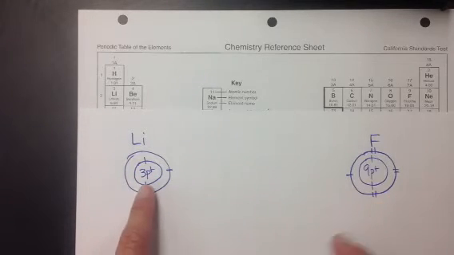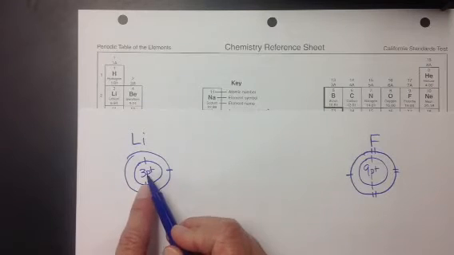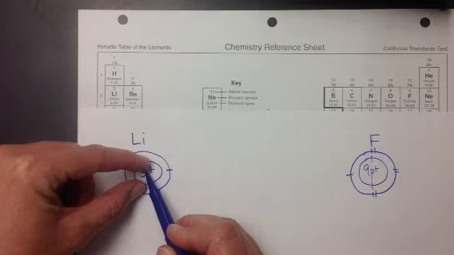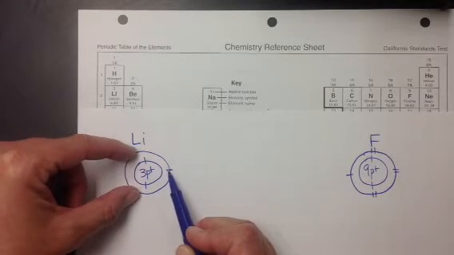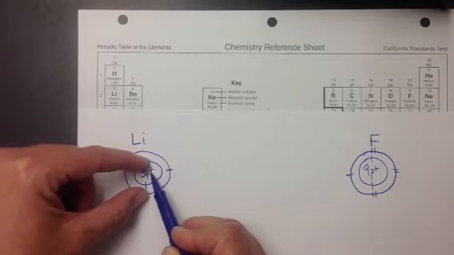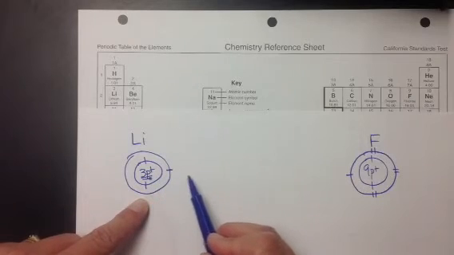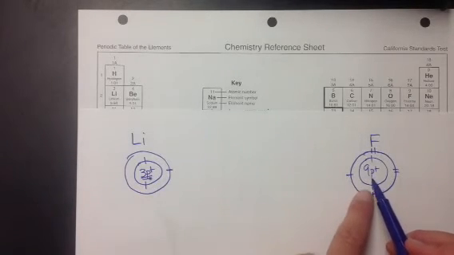So now we say, okay, what happens to the radius as we move across? Well, as you notice, lithium has 3 protons, and so those protons are pulling these electrons towards the nucleus because opposites attract. So these electrons are being held to this nucleus by this attraction. Well, the pull of lithium is only as strong as 3 protons. As we move across the periodic table, we're adding more protons to the nucleus.